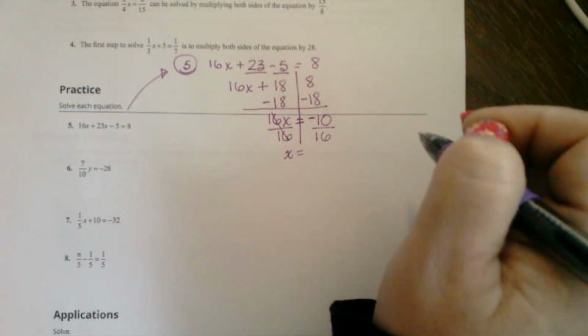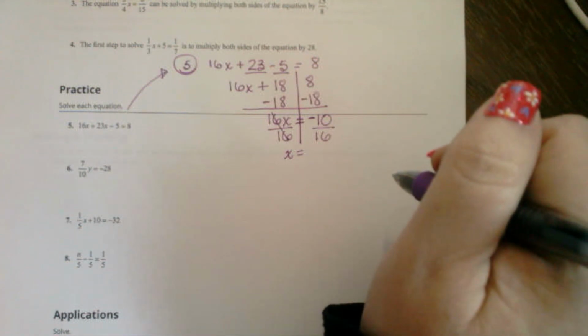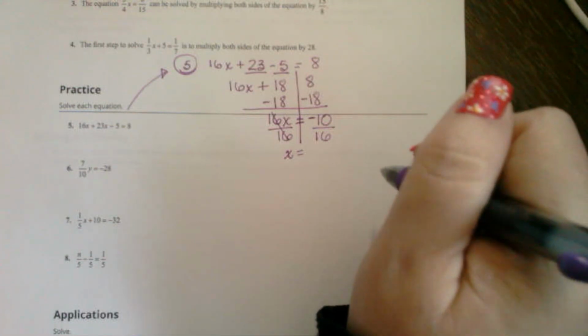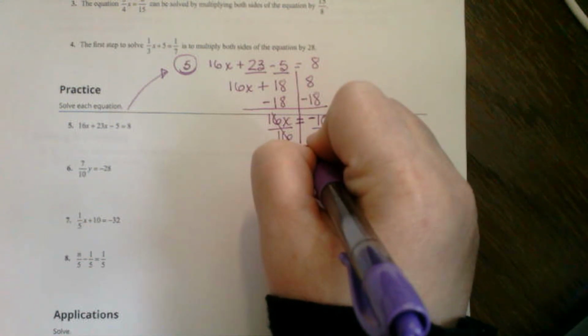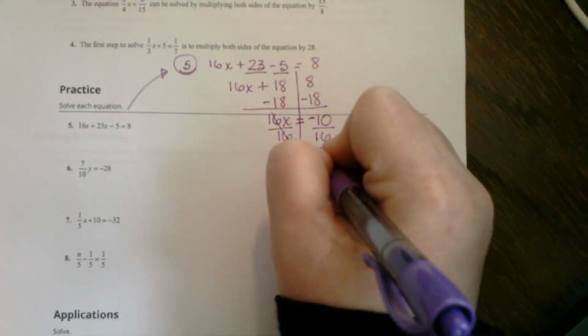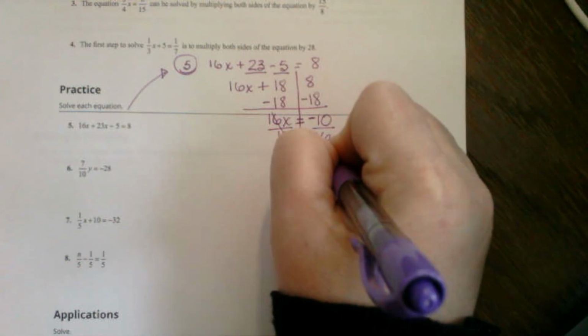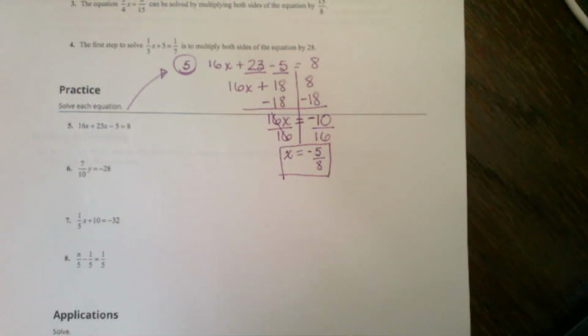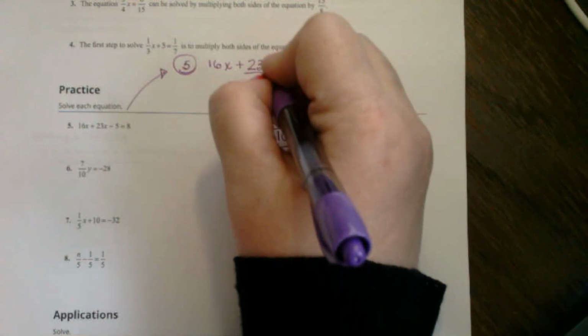X is equal to, you got to reduce it. Negative 10 over 16 is negative 5 over 8. That is not what they got. Did I write something wrong? I did. There's an X here.